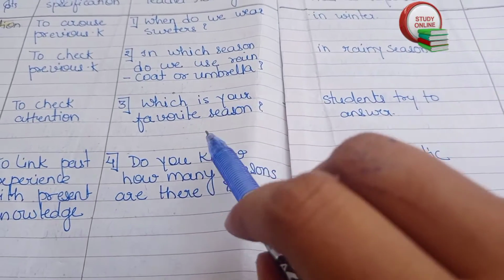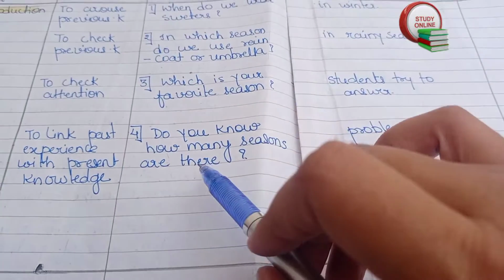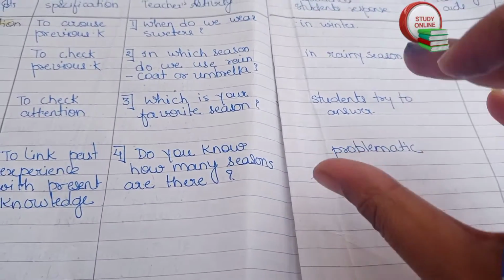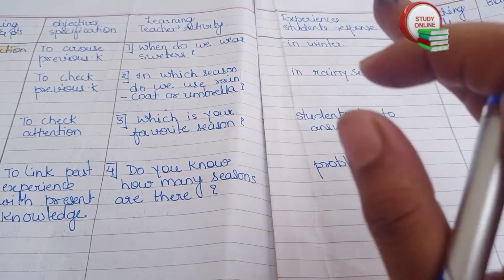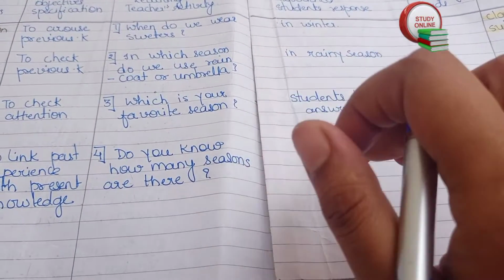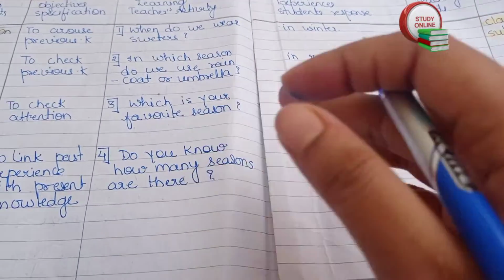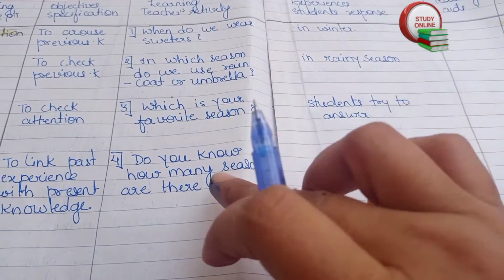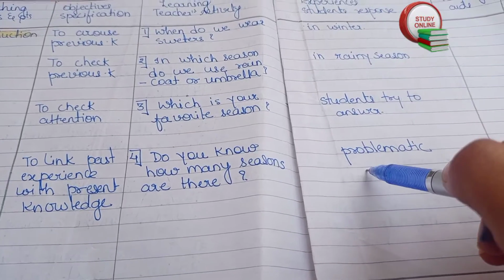Okay, after that, which is your favorite season? Then students will answer whatever their favorite seasons are. Do you know how many seasons are there? It would be problematic if they're in class 1. If you are asking this to third, fourth or fifth class, you can change this question, because up to class 3, 4, 5 they already know about these seasons. But if they are in class 1 or class 2, you have to ask this question, do you know how many seasons are there?